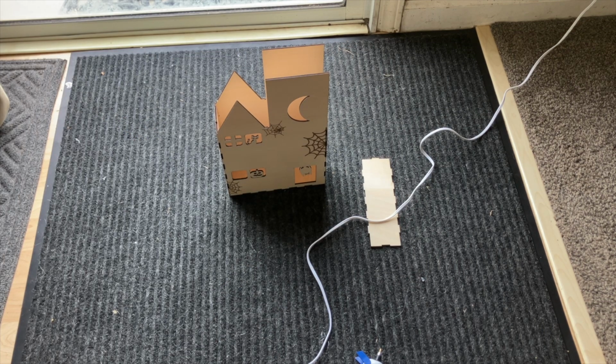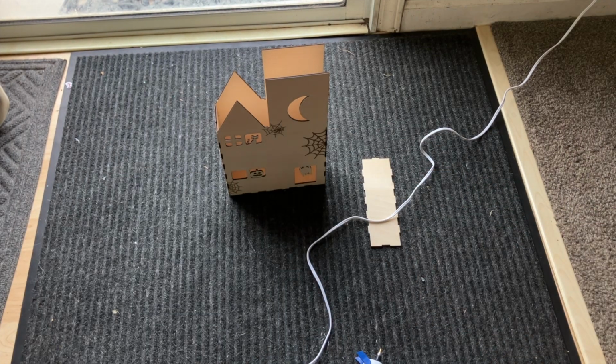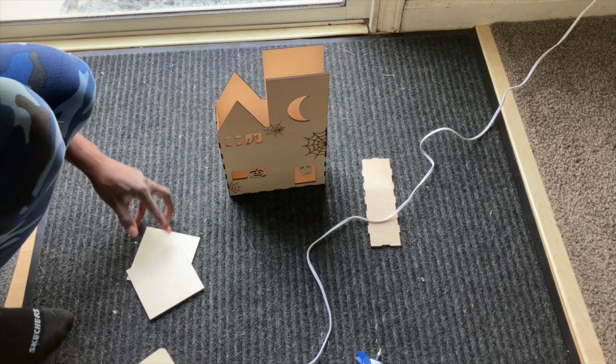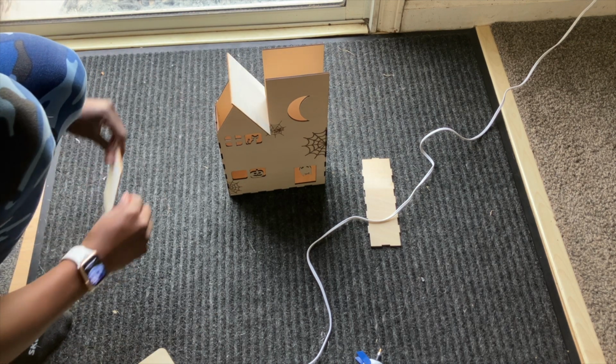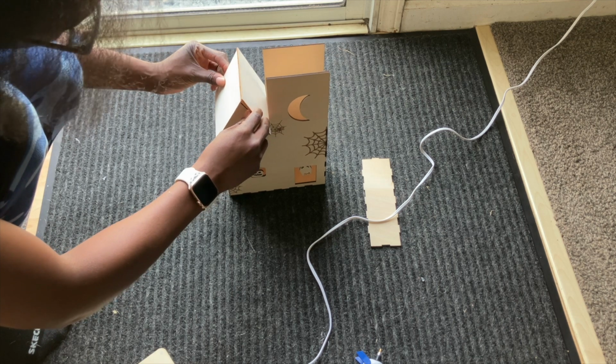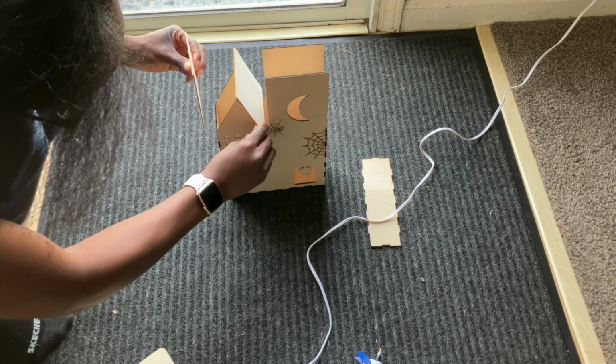I have some pieces of squares that I have gotten just like as already pre-cut. So I'm going to try some of these. So for this one, I'm going to put this on here like so. That looks like that will work good.